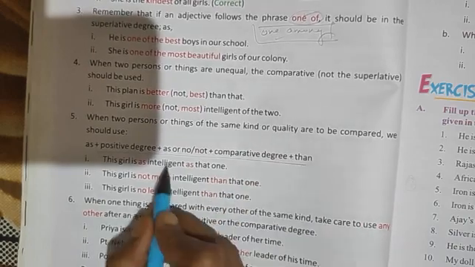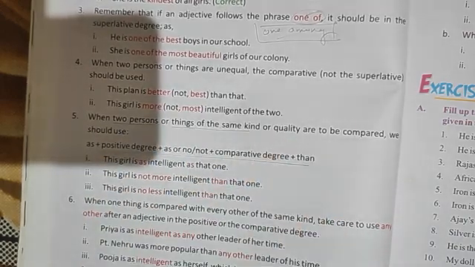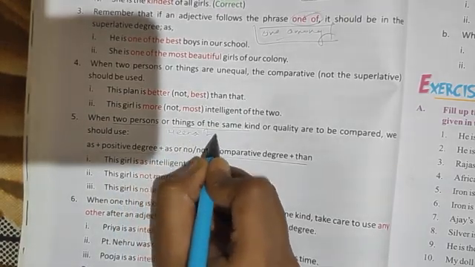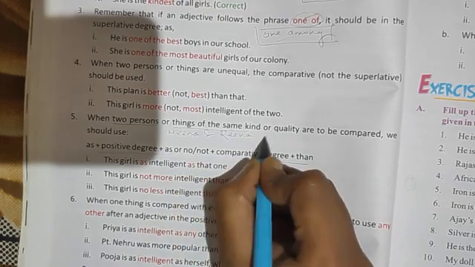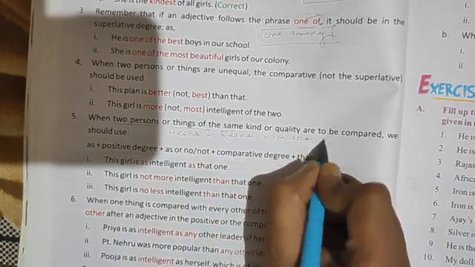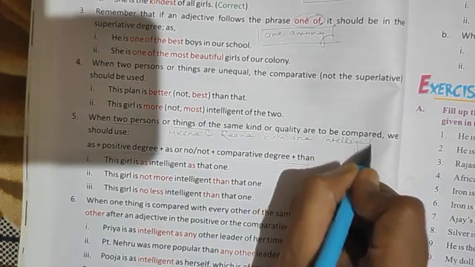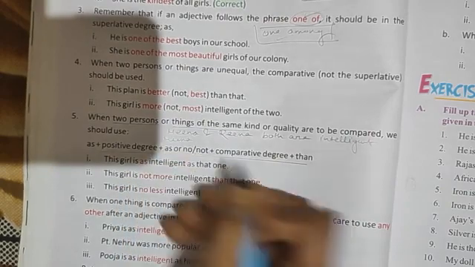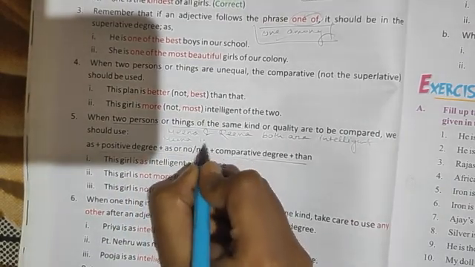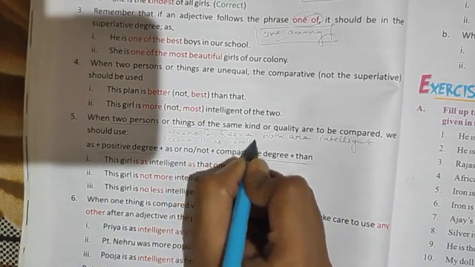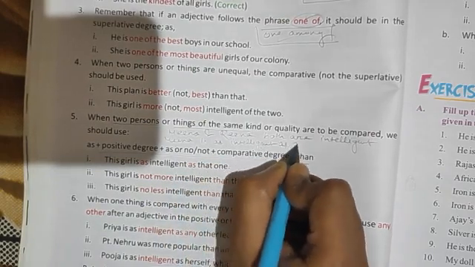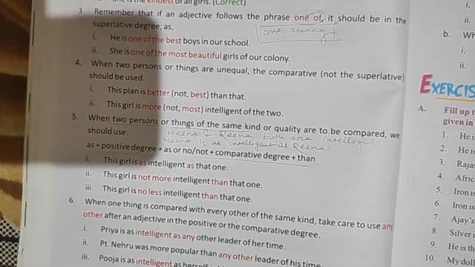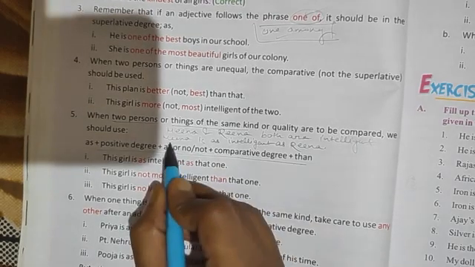If I am saying two things that are of the same quality, for example, Meena and Reena both are intelligent. If I have to write this in positive degree, what will I write? Meena is as intelligent as Reena. Means both are equal. Okay, this is the way to write.